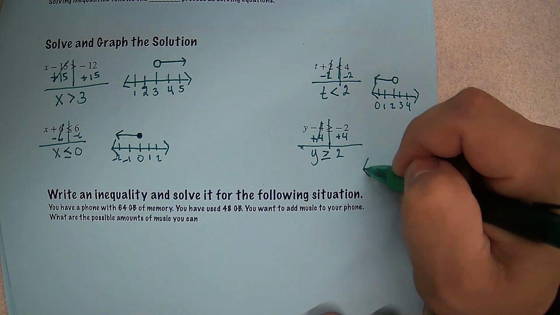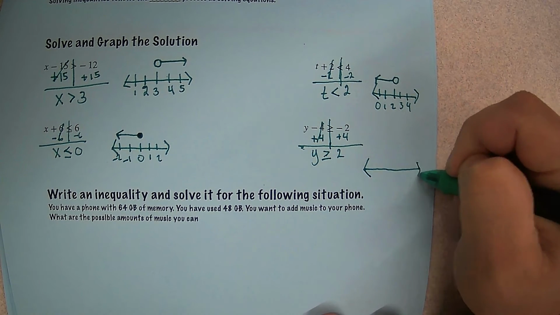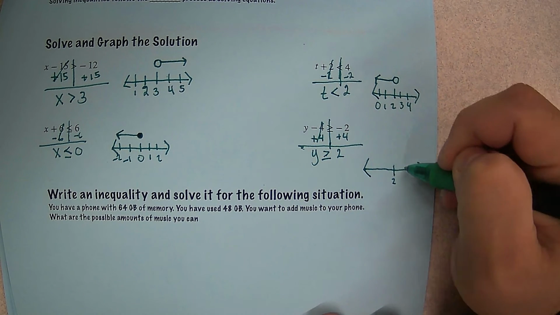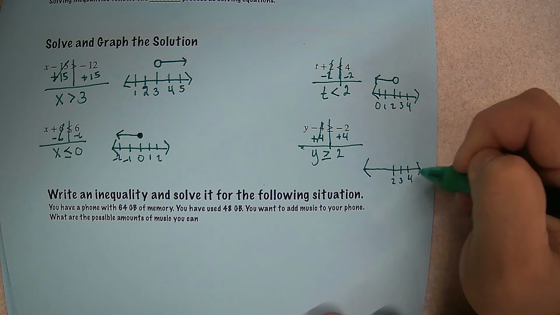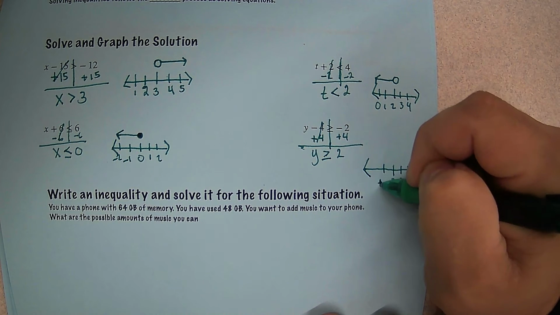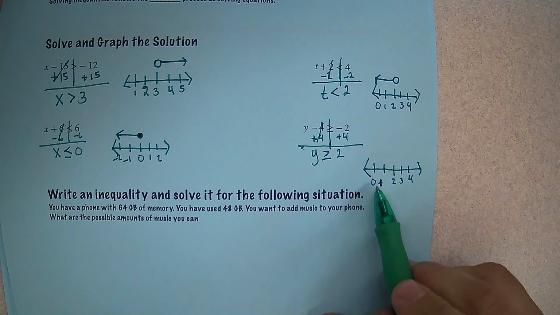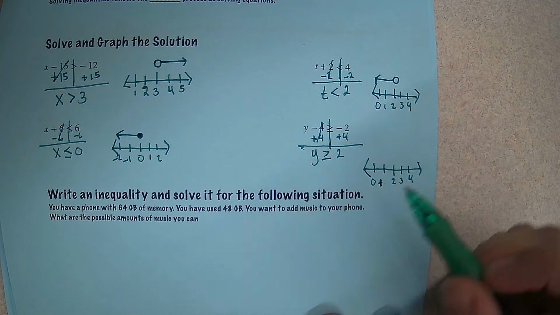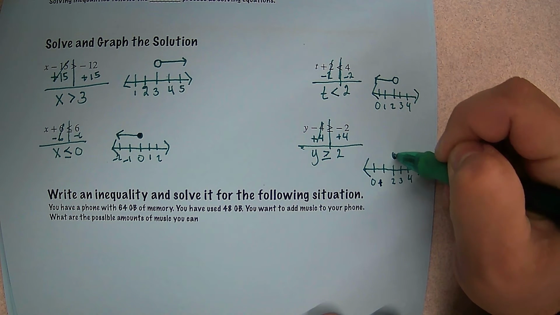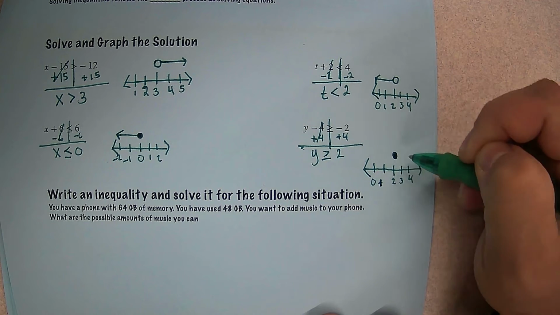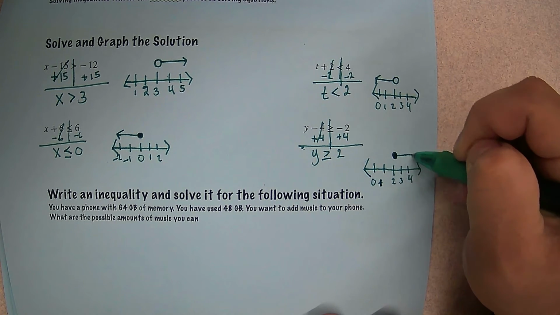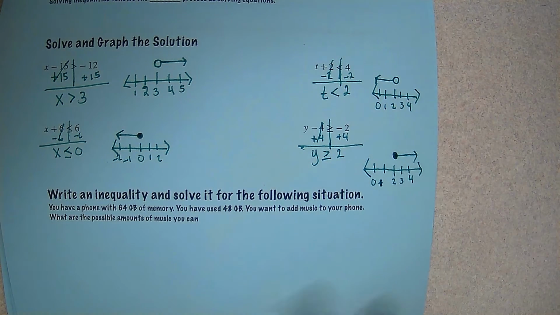Draw a number line. I'm going to put 2 in the middle again. Put a couple numbers around it. Oops, that's just a 1. I go to my 2. I have an equal to, so it's going to be a filled in circle. And y values are greater than. So the numbers bigger than 2 go that way.